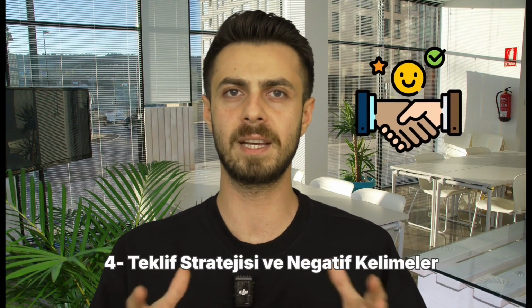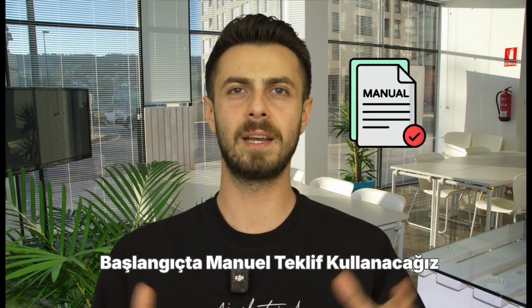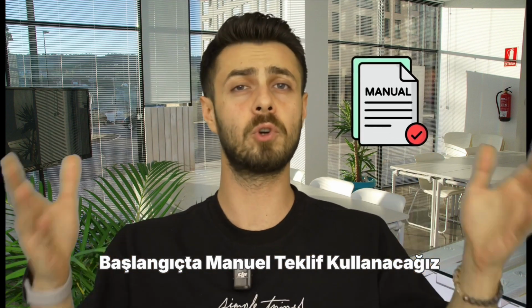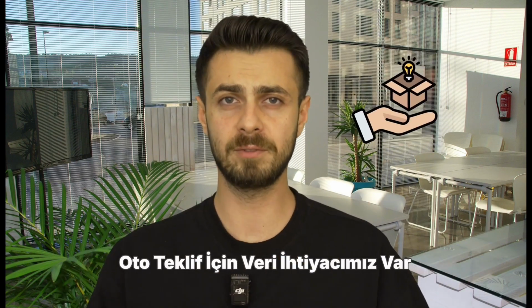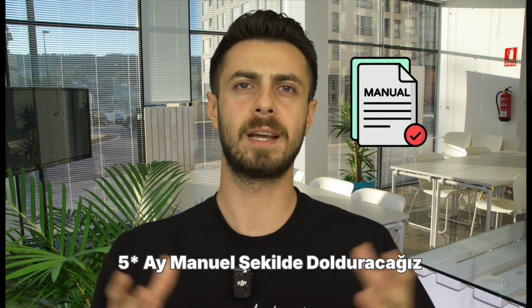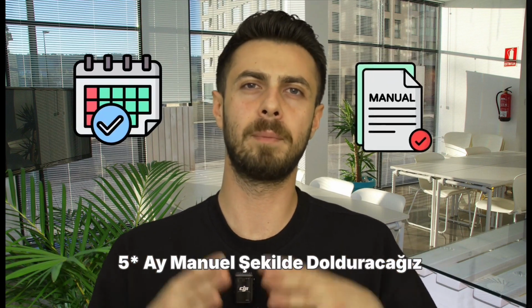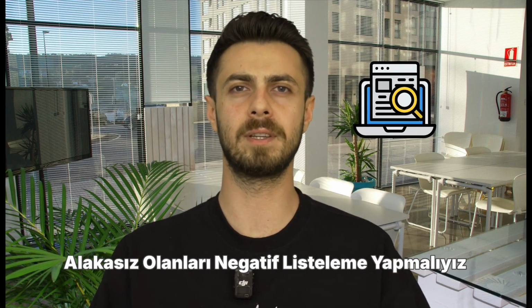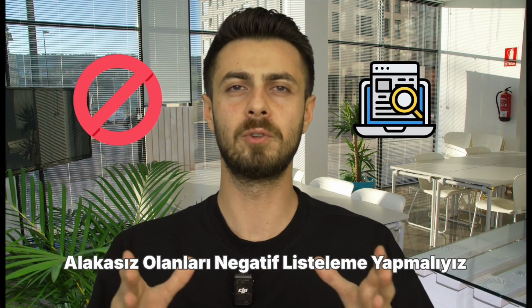Fourth, bid strategy and negative keywords. At the beginning, we will use manual bidding. We will either use maximize clicks or manual cost per click. We need strong data for automated bidding. On average, it takes about 5 months for this pool to fill up manually. Constantly checking search terms and adding irrelevant searches to the negative list will be our most critical task.